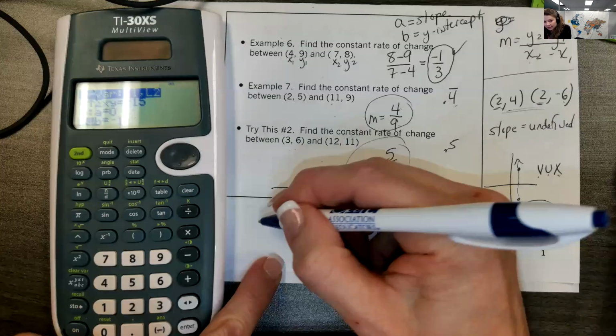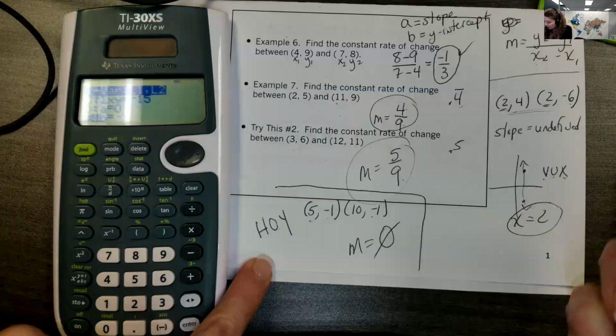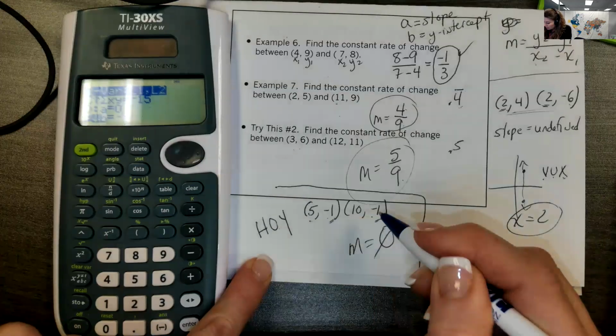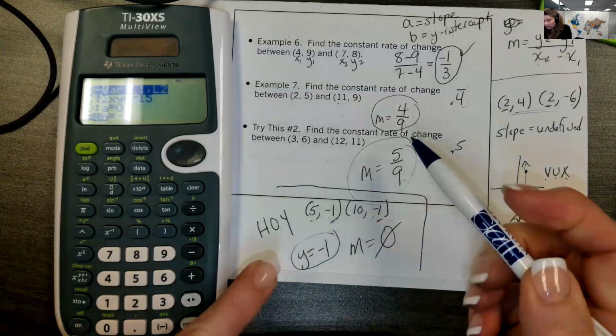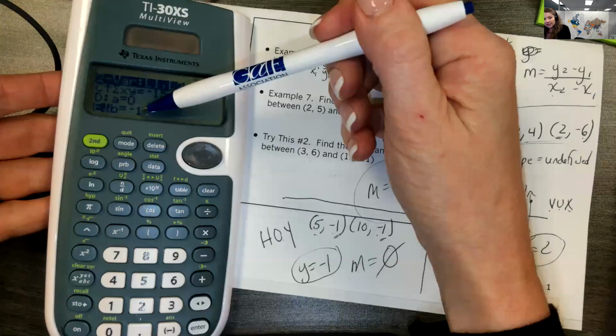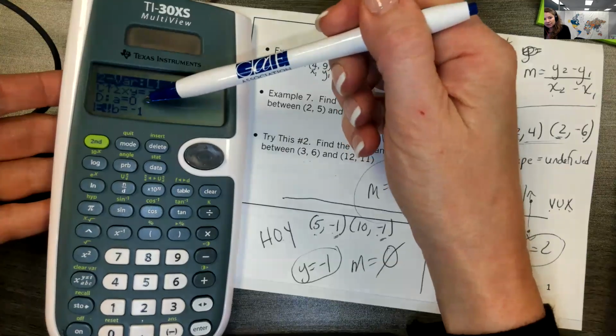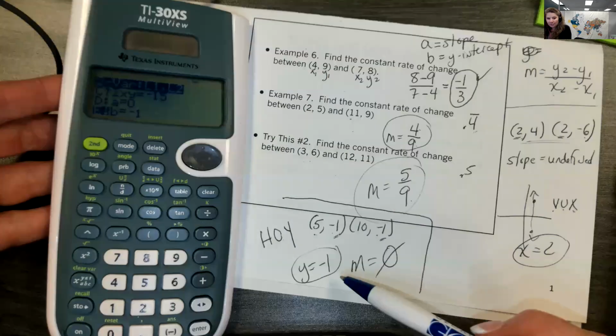So horizontal lines have a 0 slope, only a y is in the equation. So guess what the equation is? Y equals -1. No matter what x is, y is -1. And look at your calculator. It tells you that. Your y-intercept is -1. Slope is 0. So 0 times x is 0. That's why the x disappeared.